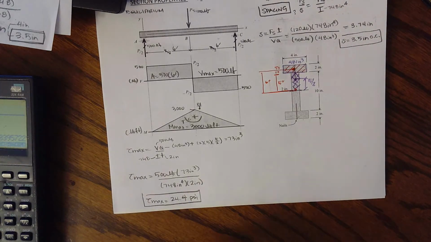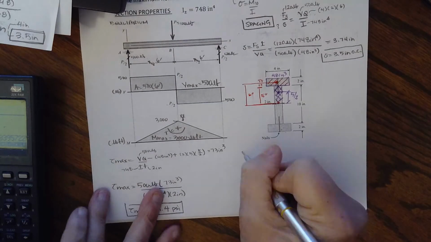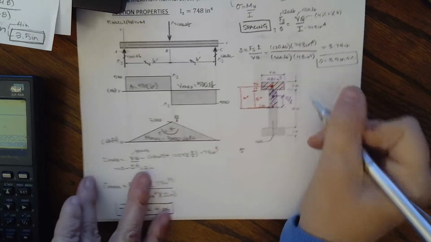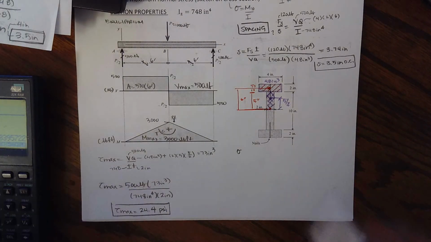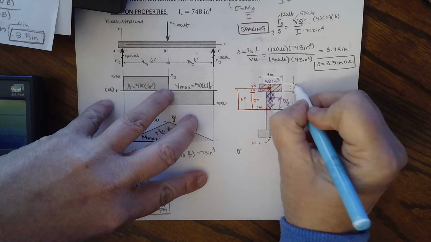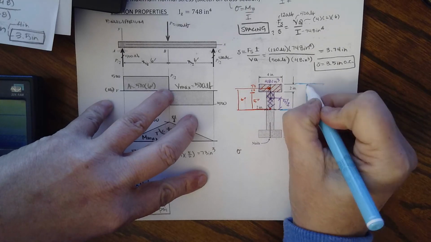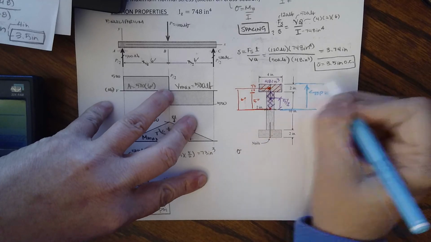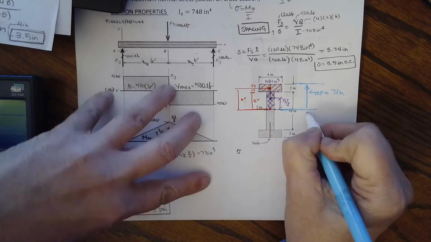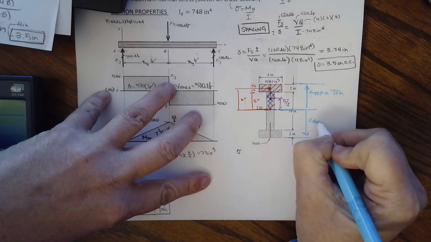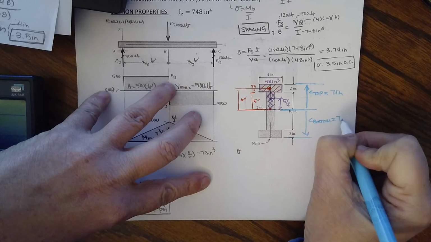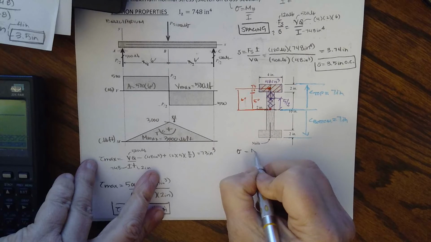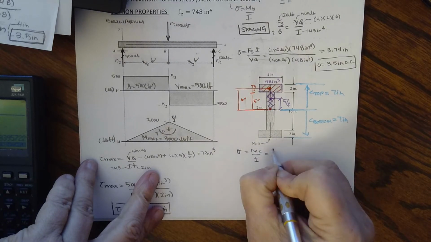Okay, and now we can go back and do the same thing. Let's find our normal stress. Because of symmetry, I know that my c to the top and my c to the bottom are the same. If I look at this, I have this value to the top, and that's going to be 5. 5 plus 2 is 7 inches. I have that same value to the bottom, 7 inches. So as I'm finding my moment, Mc over I, we can be plus or minus.